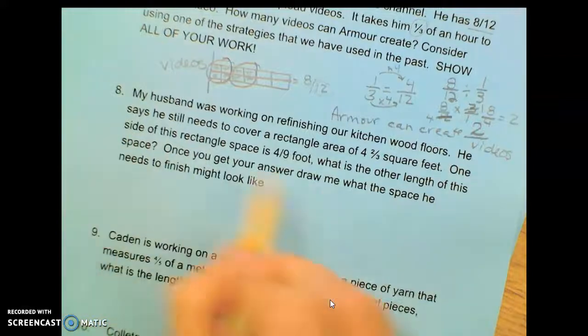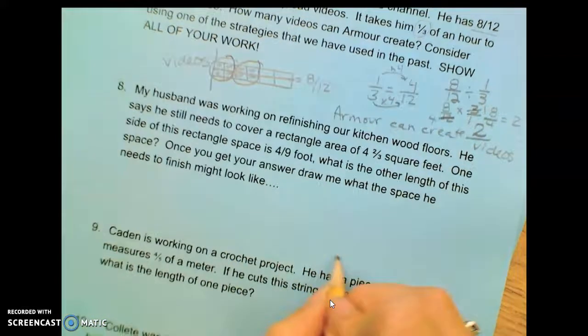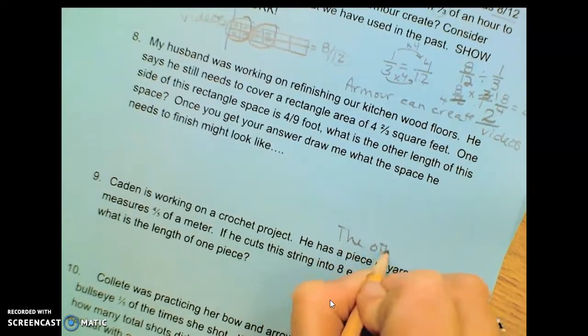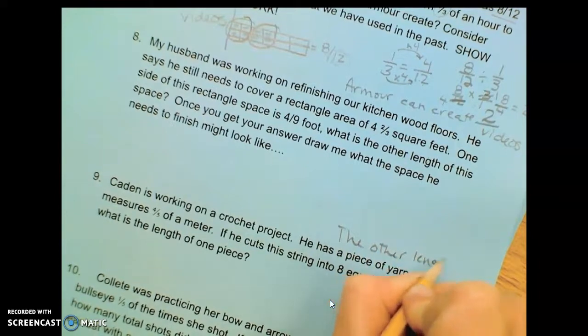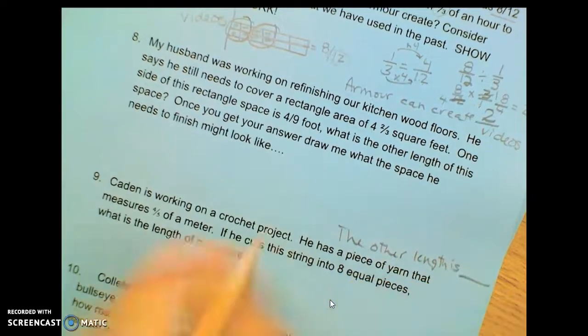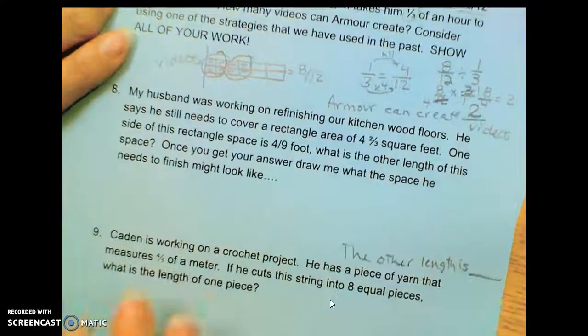So I know one side. What's the other side? So the other length is blank. Sorry, my camera's twirling on me.